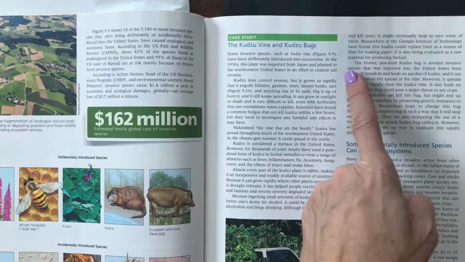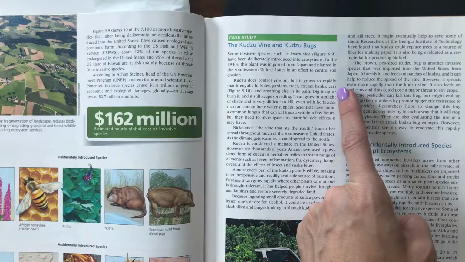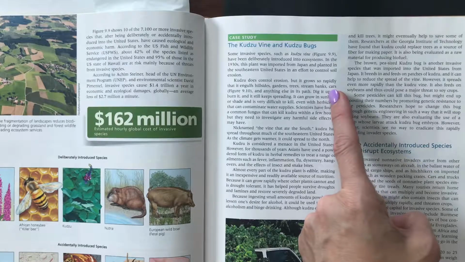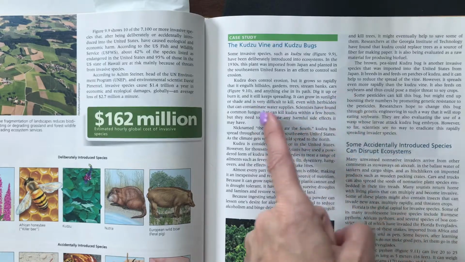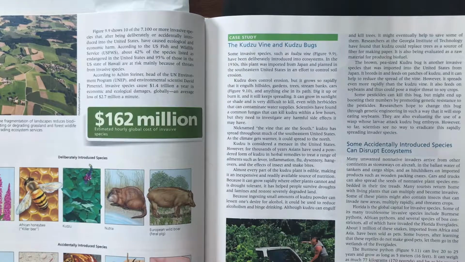It's right in here. It grows so rapidly that it engulfs hillsides, gardens, trees, stream banks, and cars. It will also grow over trees and literally kill them because they can't perform photosynthesis anymore. So it basically makes it so it's the only thing that's growing in a particular area. You can dig it up, burn it, and it will continue to spread. You have to pull everything out, including the roots.